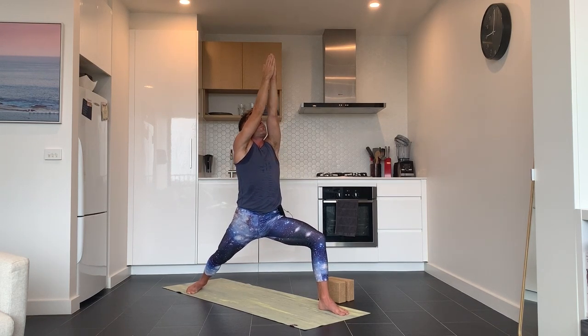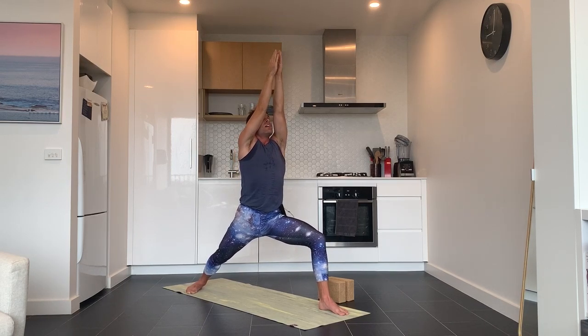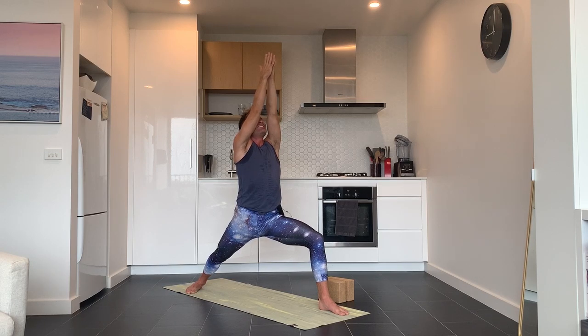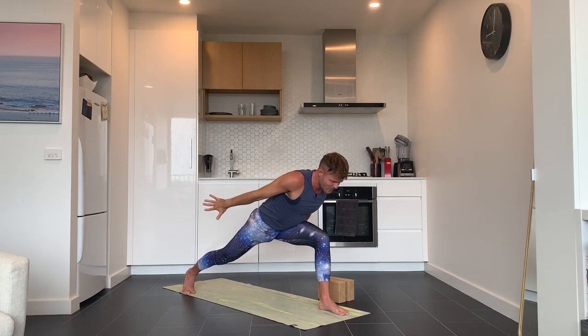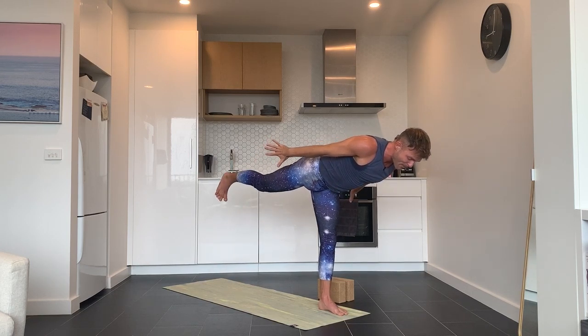Take one more full inhale. Find the depth in the legs, the lift up through the arms. Let the chest lengthen upward. Push down through your back foot. Take one more inhale. Exhale, hands float back beside your lower ribs. Come onto your back tippy toes. Shift forward, lean forward, lift the back leg up.